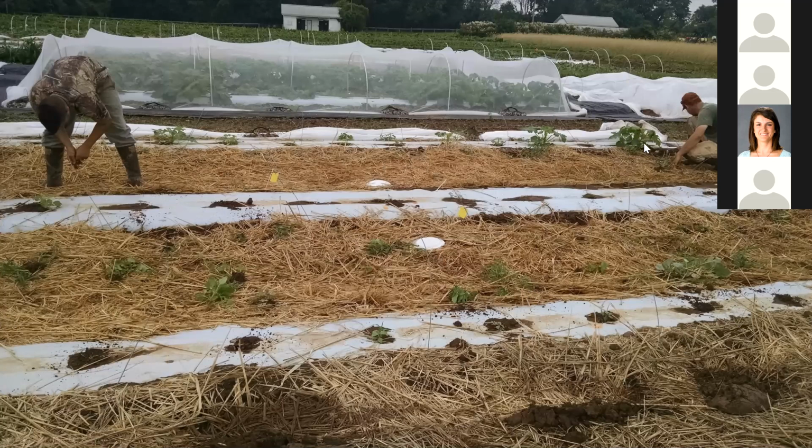Like you can see some here in the background by my cursor that are still doing okay. They're still there at least. But then if you look behind here at these mesh row covers, you can see all these big, healthy, happy plants, which is what these should look like. Obviously, most of these are dead.